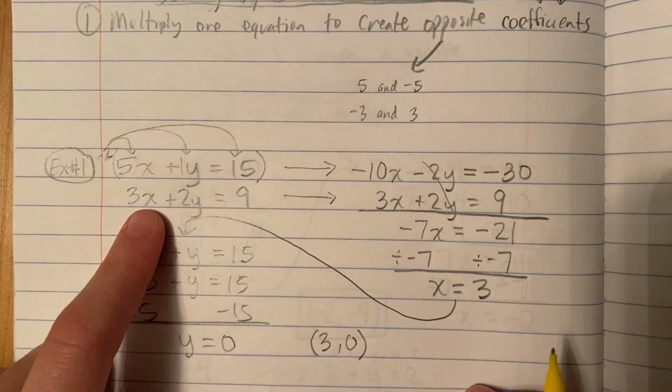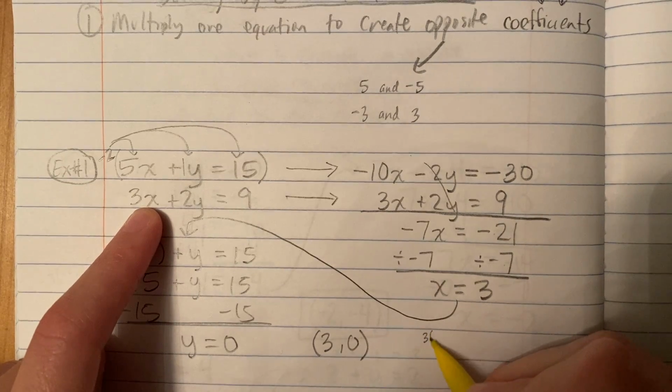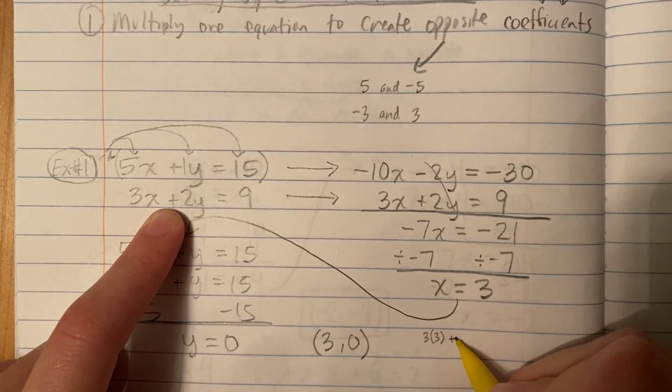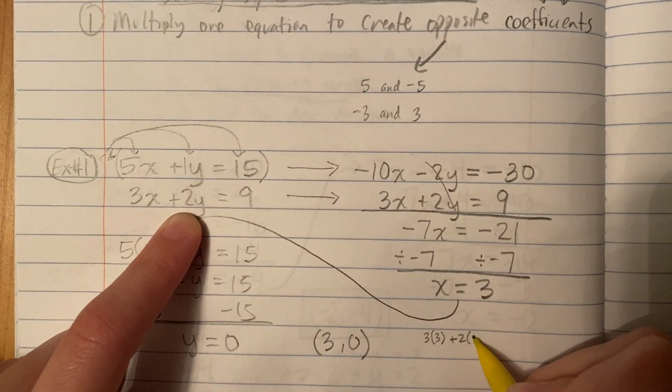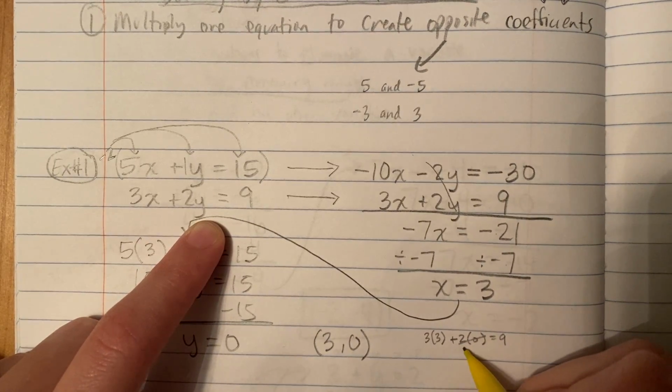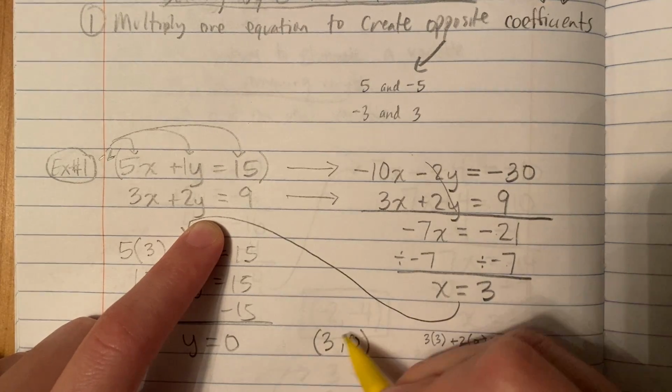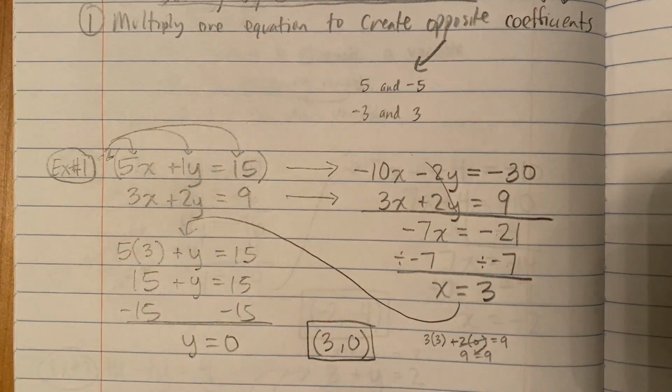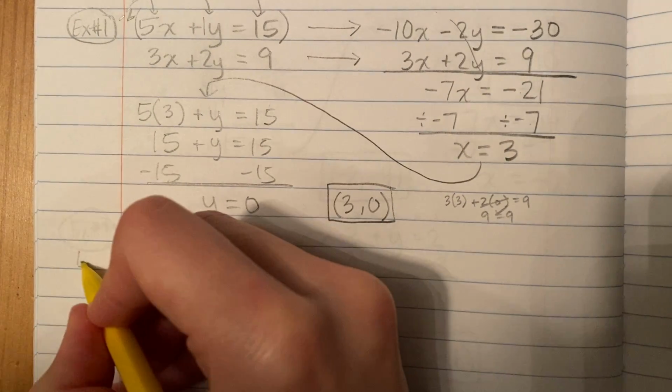Let's just double check it really quick in the other equation. Right, this is 3 times 3. So right, 3x plus 2y equals 9. So this is 2 times 0, so this becomes 9 equals 9. Perfect. Okay, and that's my answer. Let's try another one.